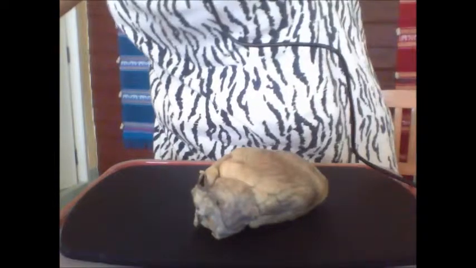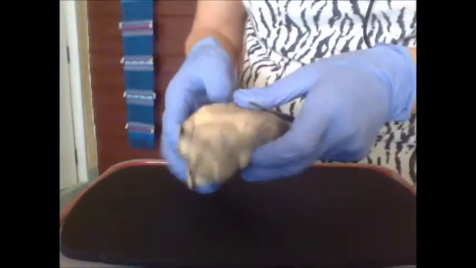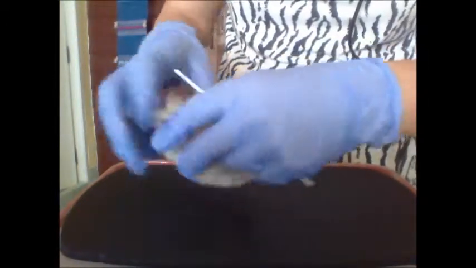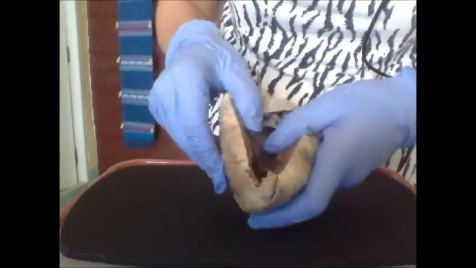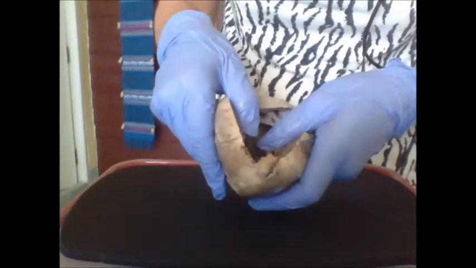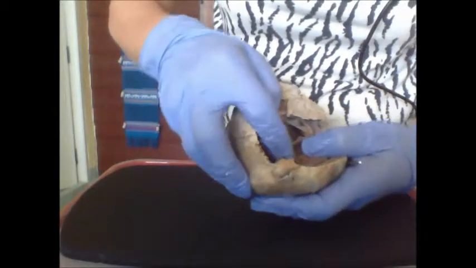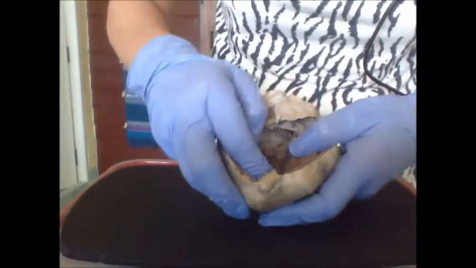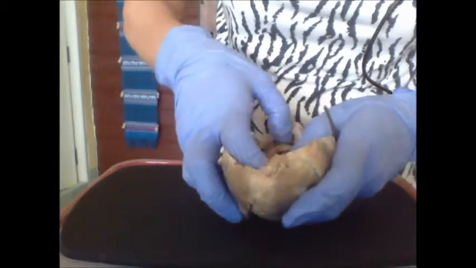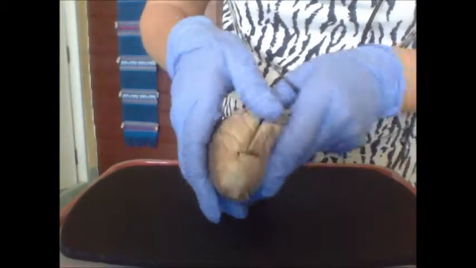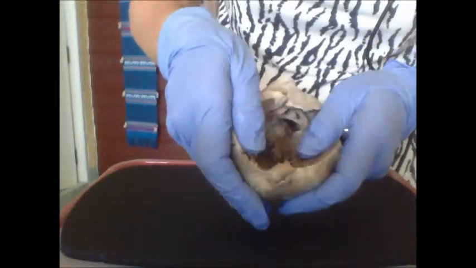Okay, so let's look at where some of these valves go. So again, looking into the left ventricle, we see the papillary muscles, the trabeculae, the bicuspid, and then looking into the, this is the right ventricle.